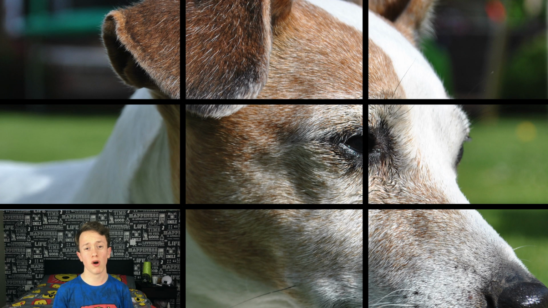For instance, if you want to see this in practice, I lined the dog's eye up with the right line. This gives it a more cinematic look, like the dog staring into the distance, than just looking at me straight on with the camera. That sounded more creepy than I expected.